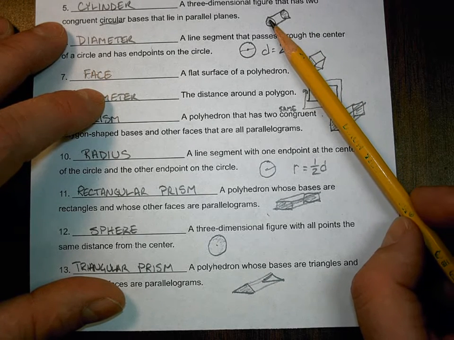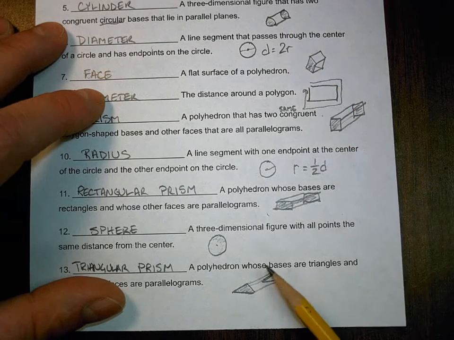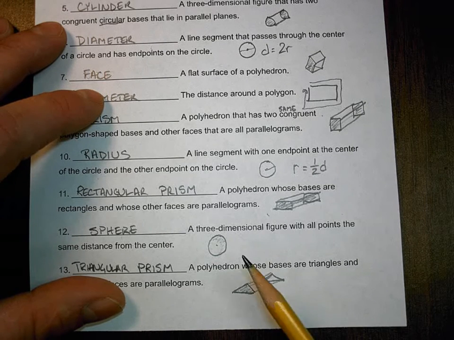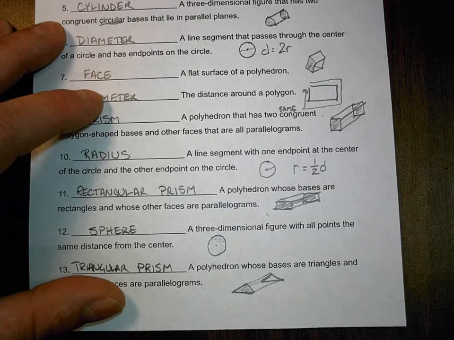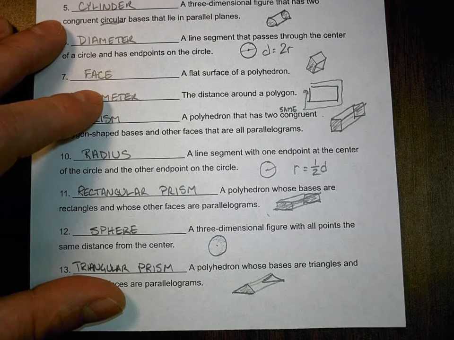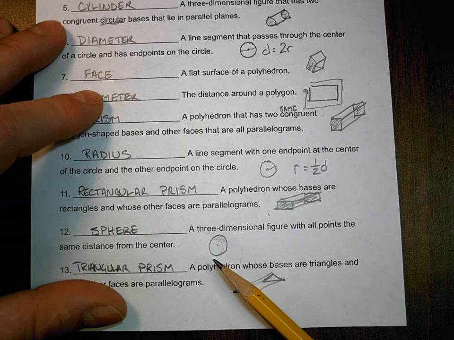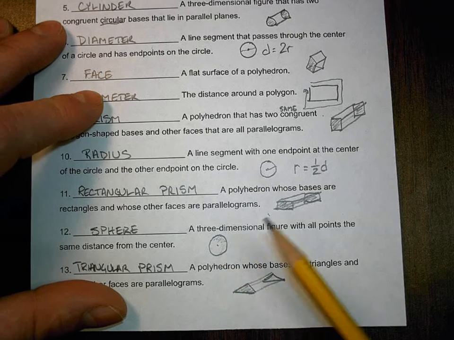So in the cylinder case, it's the circle. In the triangular prism case, it's the triangle. Does that make sense? That'll probably be the hardest thing to determine, what is the base. Does a sphere have a base? Does a ball have a base? Not unless it's a really bad ball. It's got a worn out spot.